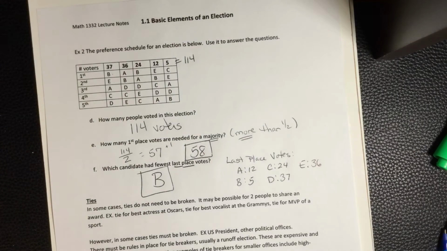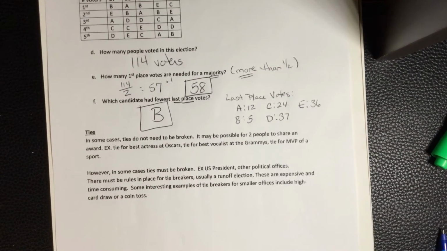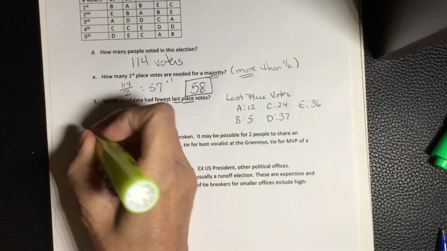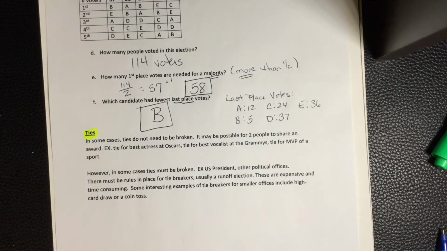All right, so we're going to talk really briefly about ties before we end this section. In some cases, ties don't need to be broken. For example, it could be possible for two people to share an award. Tie for Best Actress at the Oscars, Best Vocalist at the Grammys, MVP of a sport, things like that. If ties do need to be broken, things like the election for president or political offices, there need to be rules in place for tiebreakers before the election.